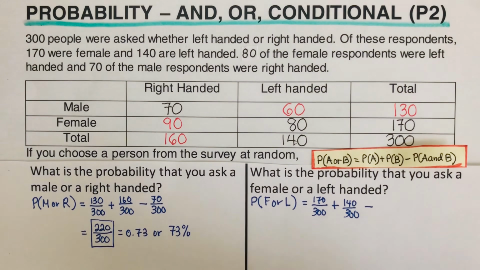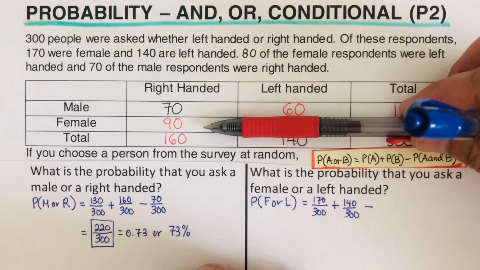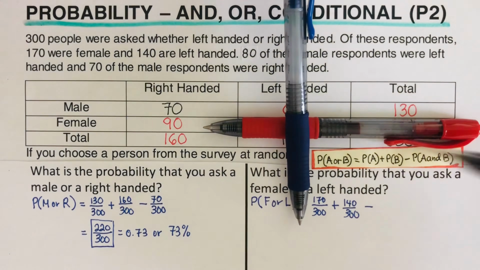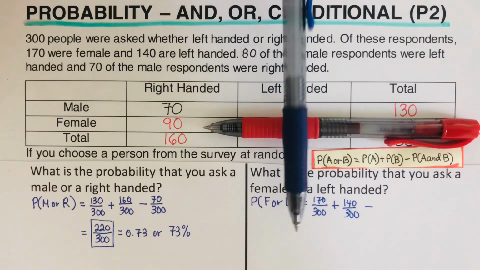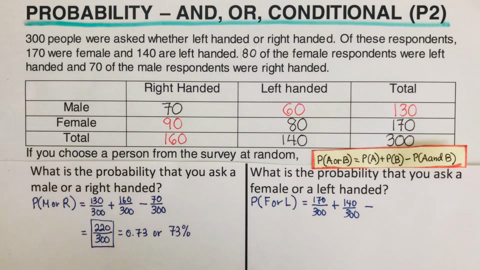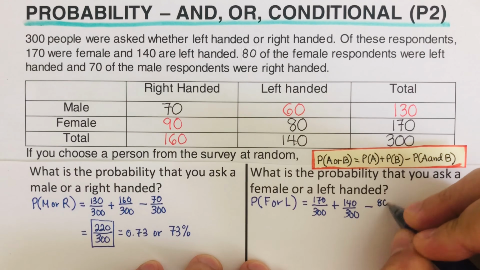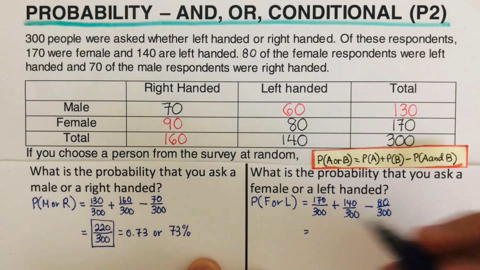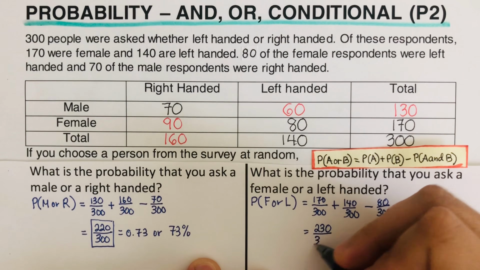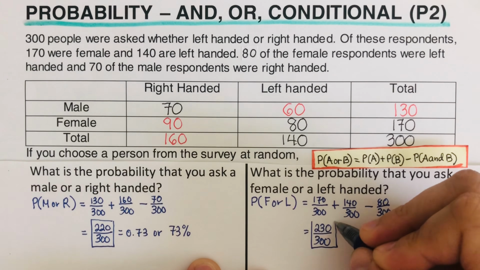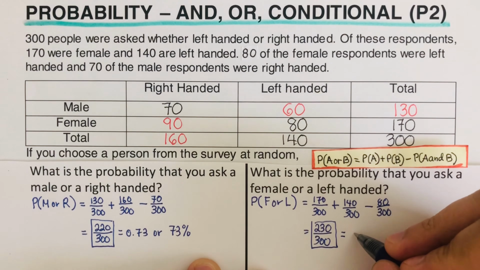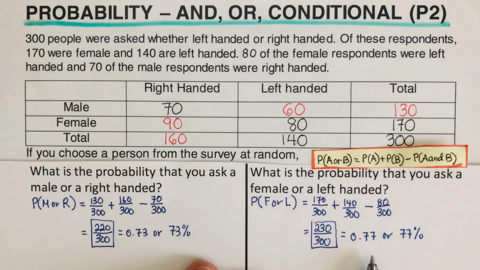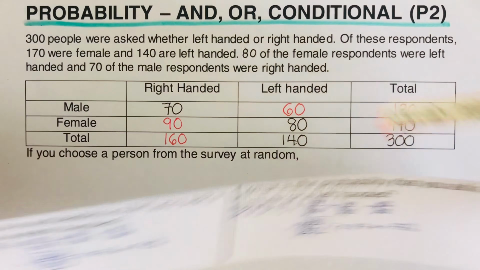If I have a female, the female is this row right here. And then left-handed is this column right here. That means they're intersecting at this cell, which equals 80. So the intersection would be 80 over 300. Then we add these together: 170 plus 140 minus 80 is 230. So that's 230 over 300, and this is the answer right here. Or we can change this to decimal, which would be 0.77, or in percent, 77%. Did you get the same answer as this? Good. Perfect. Now let's move on to the next example.